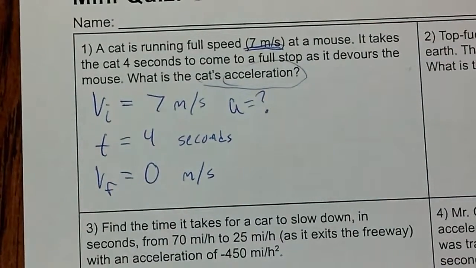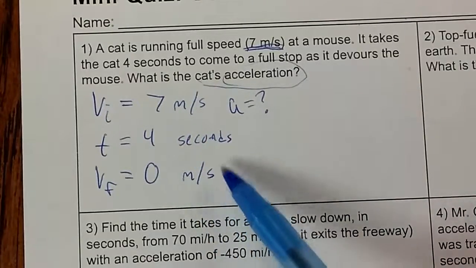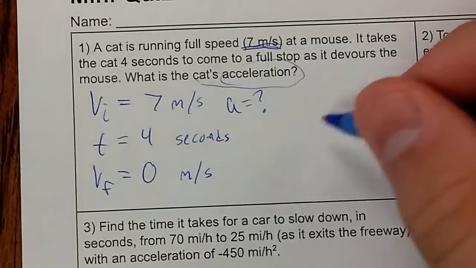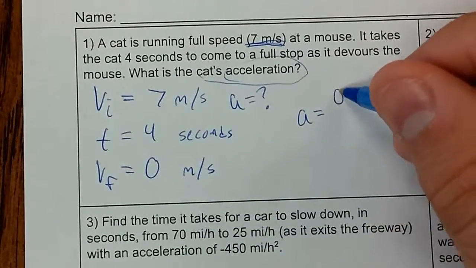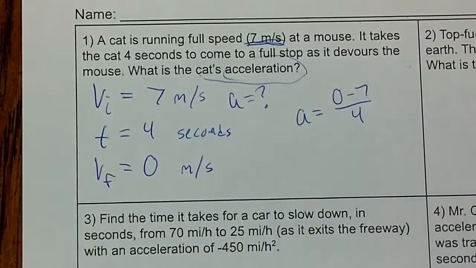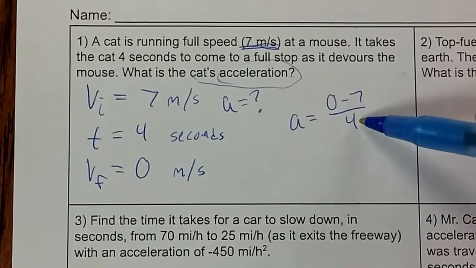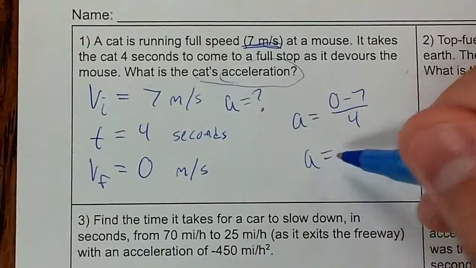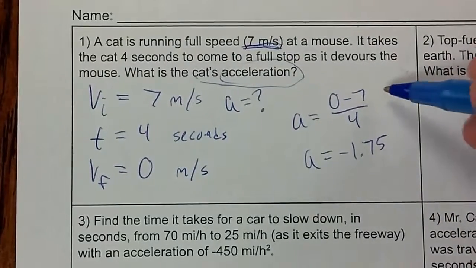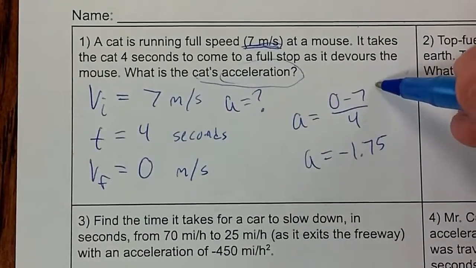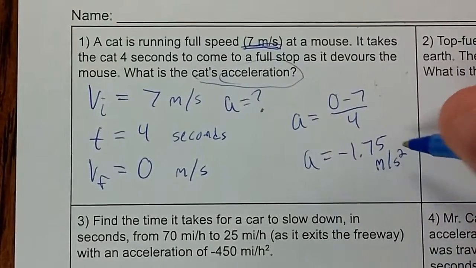It is important to always check to make sure your units line up. Meters per second, seconds, we're all set. Plug in your numbers that you know from the formula on the back. Velocity final minus velocity initial divided by the time. When you calculate this, you get negative 1.75. Now the units here are the top, the numerator is meters per second divided by seconds. That ends up being meters per second squared.